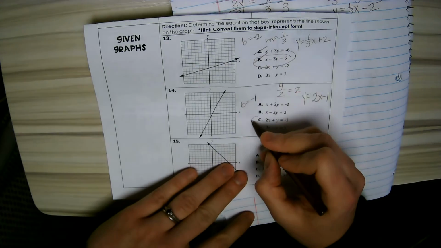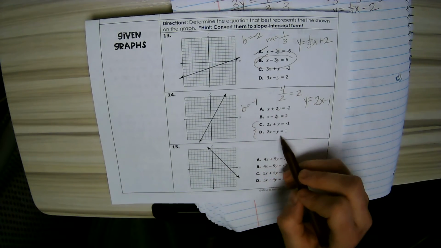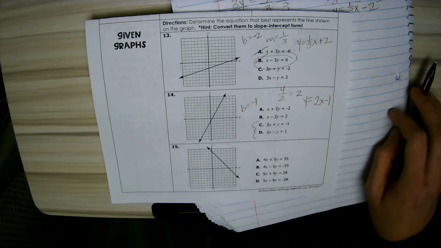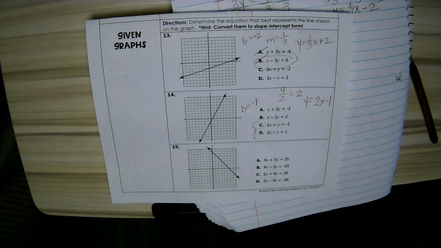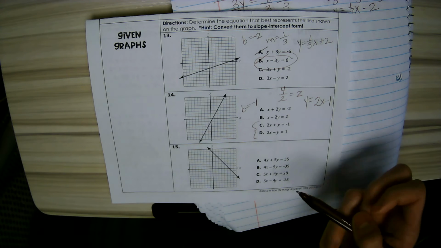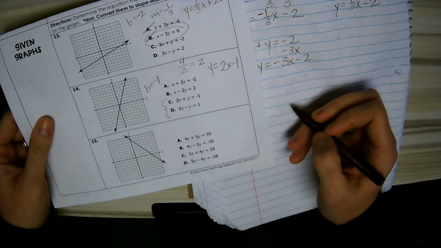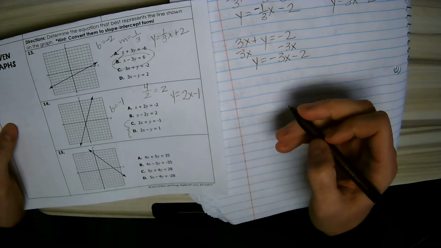So my guess is one of these two. And because I want a positive 2x, if I subtract it here and then I divide by a negative 1, that should help, right? So let's try D first. Make our educated guess to give us less work.